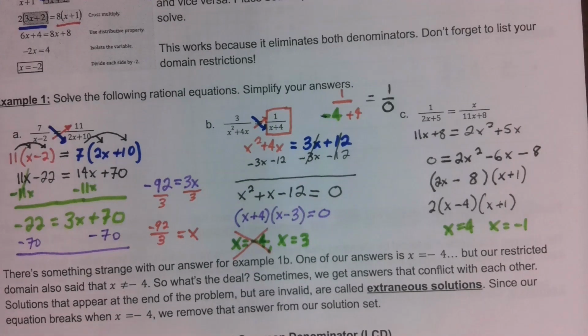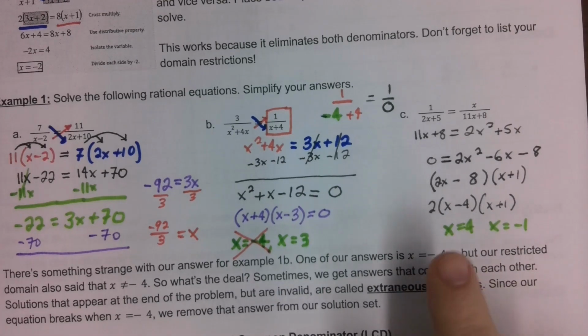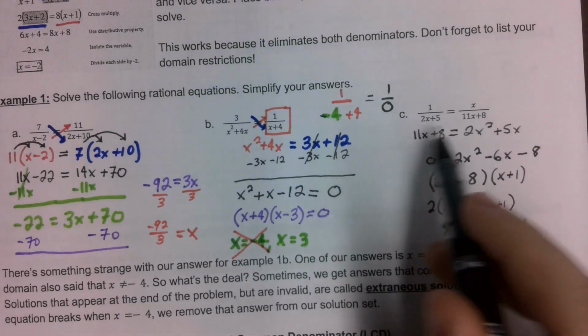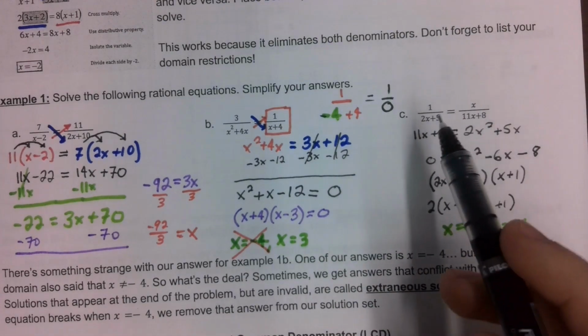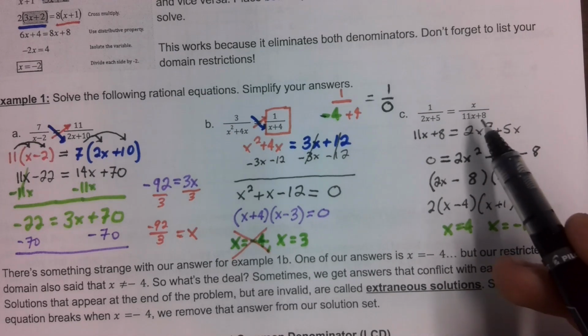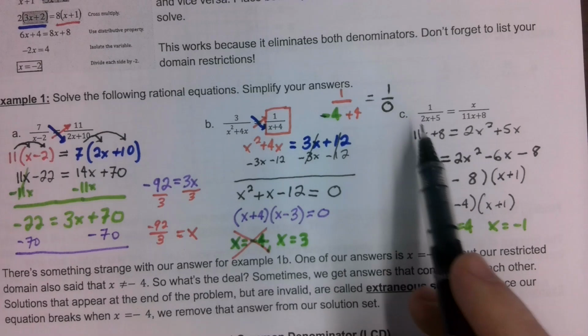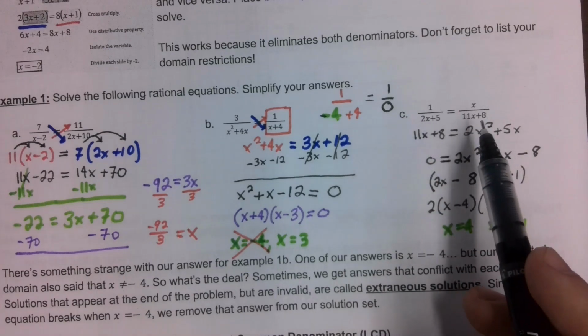How'd we do? If we take a look here, we do see our two answers are x equals 4 and x equals negative 1. Double check to see if these answers would still be okay in our denominators. If we plugged in 4 into both of these denominators, would it still work? Yeah, this denominator here would be 9, this denominator here would be 52. If we plugged in negative 1, this denominator would be 1, this denominator would be negative 3. These are both valid answers. Perfect.